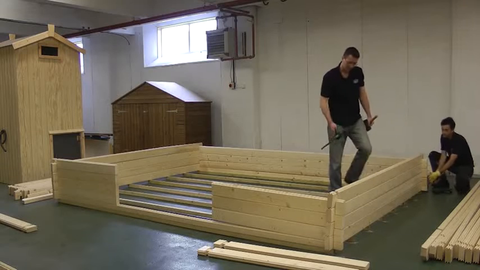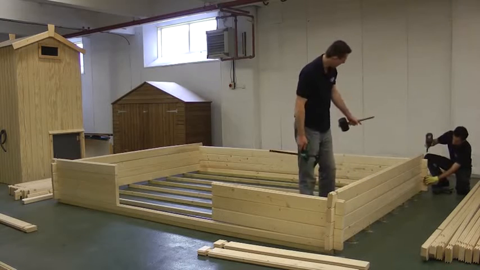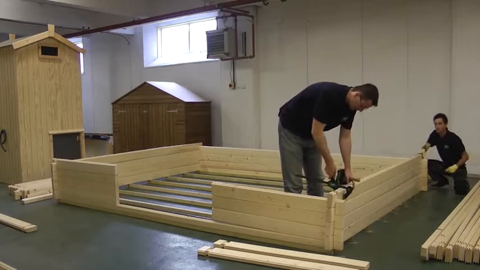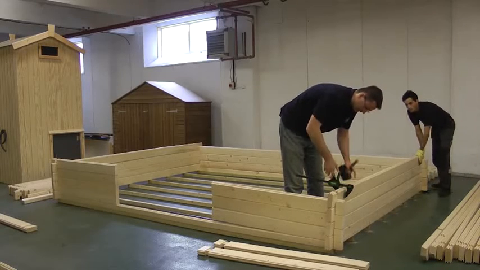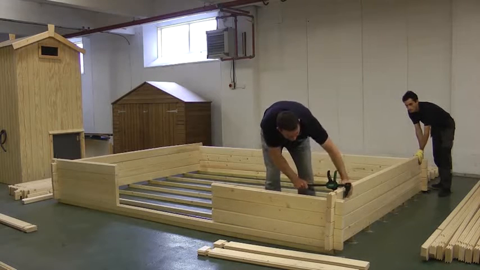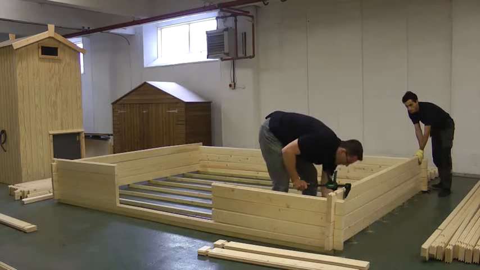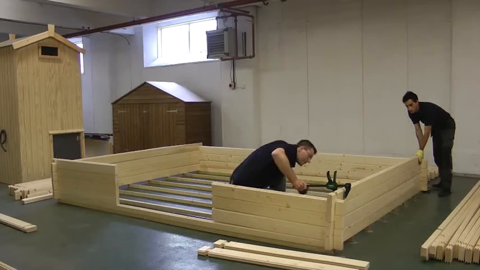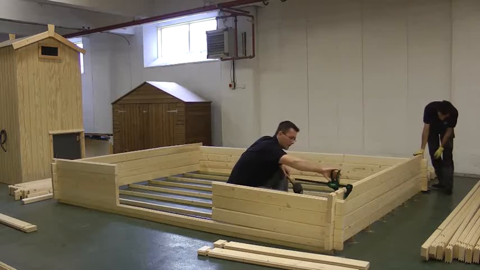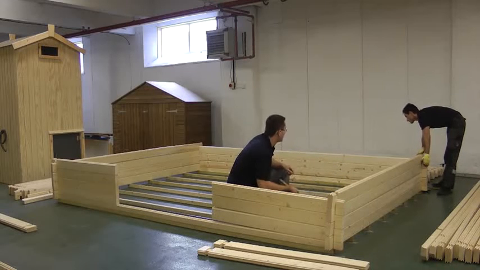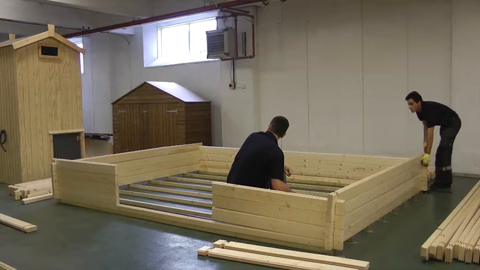Right, moving on to this one. If you can just hold that down at that side. I'll straighten that up. Lock it down somewhat. Yep, there we go. And then we need to go back to that one.